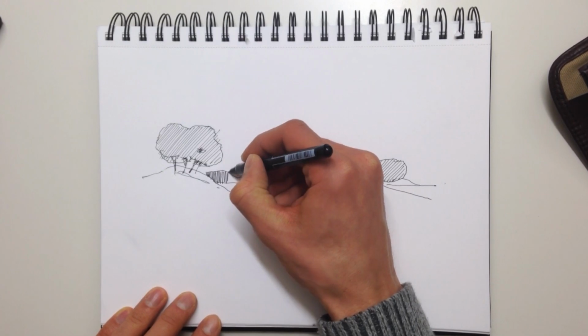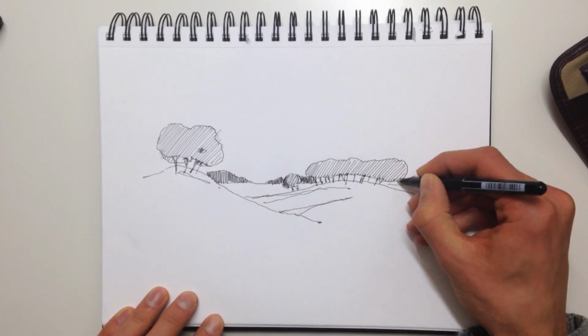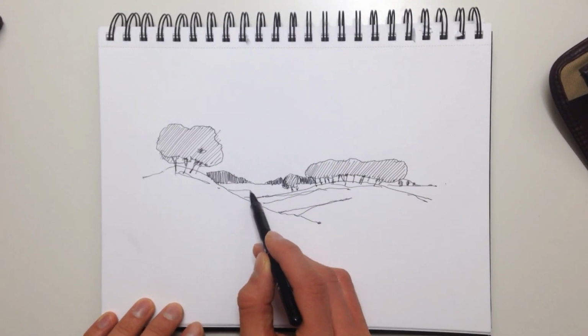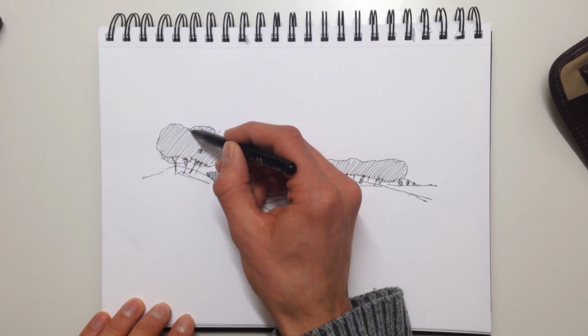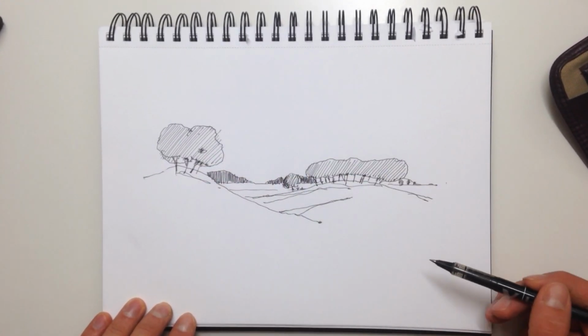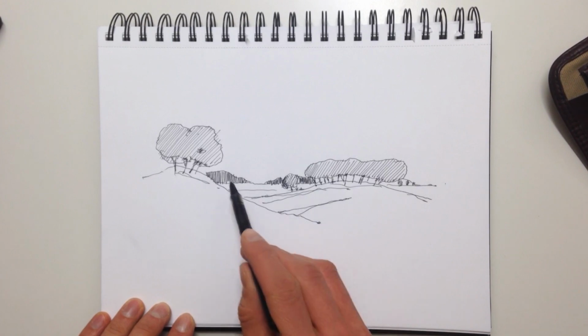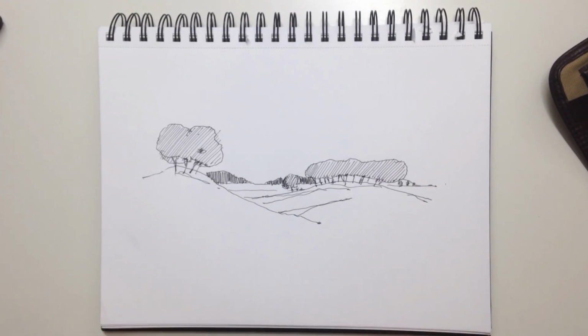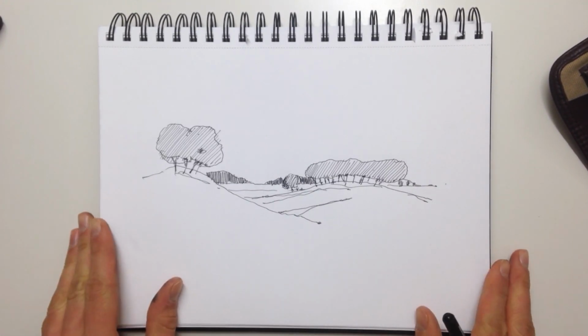I also draw the tree groups according to this. The ones up close we can still tell are made up of a number of trees. The more distant ones look like single volumes, and the ones in the far distance are just dark shapes. Let's look at another example.